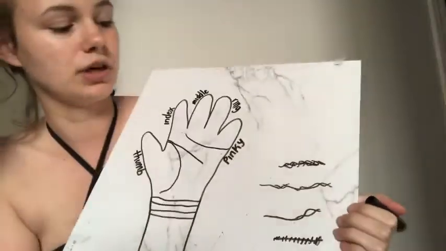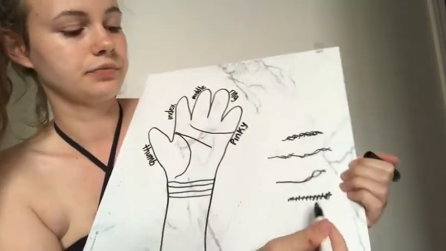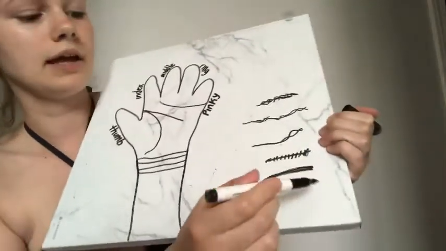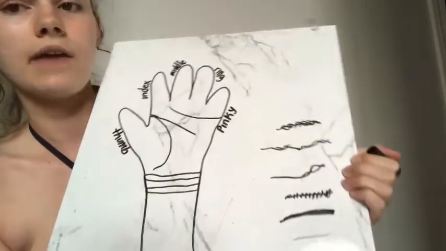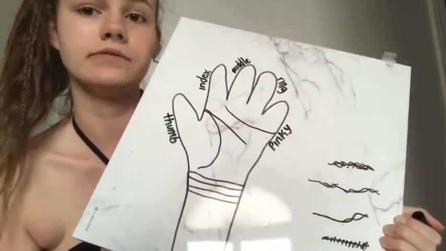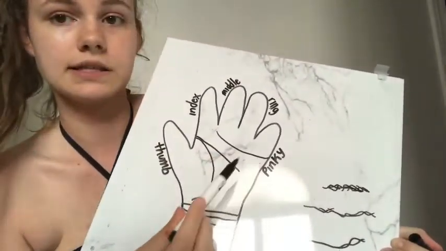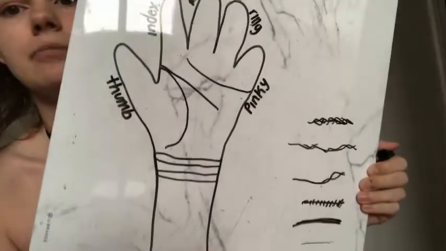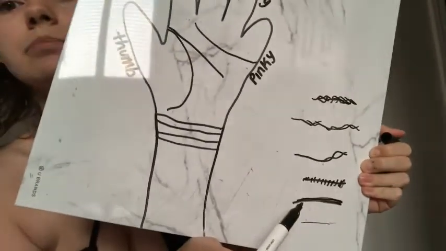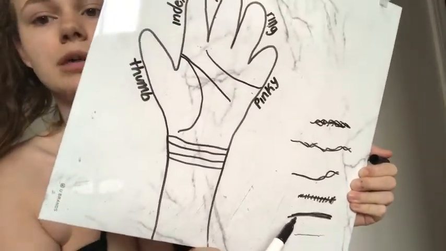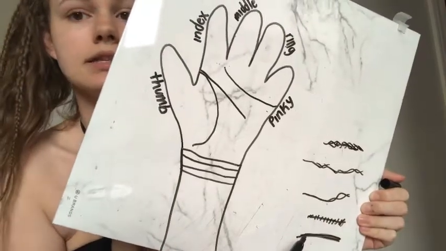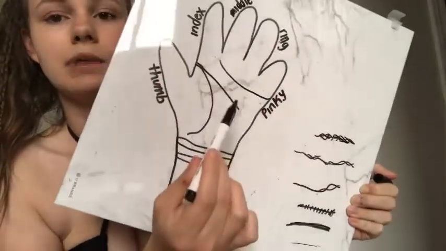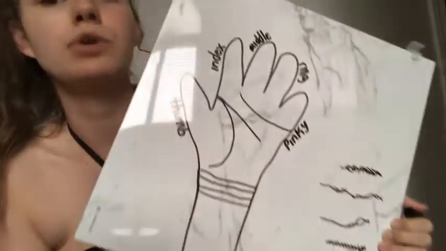It's not very structured. Some lines are very deep, and some lines are just very faint. I find if you have deeper lines in all three of these major lines, the other ones we're not really talking about yet, but just the three major lines, if they are very deep like this, that means you are stubborn and you're not a very sensitive person. You can take some crap. If all three major lines are very faint like this, you're more sensitive.